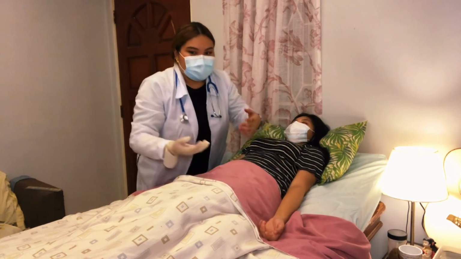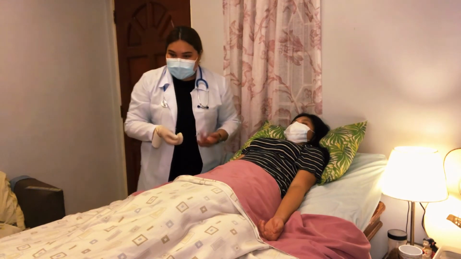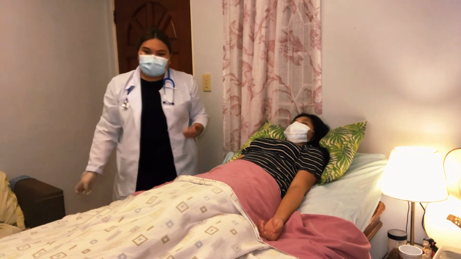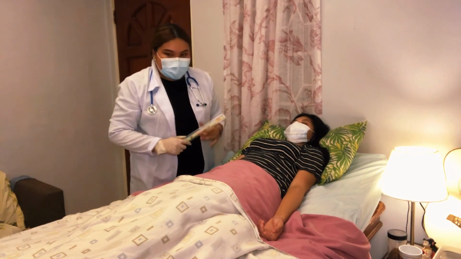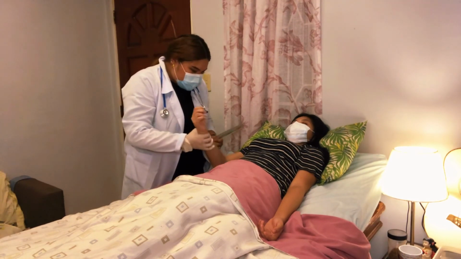Then, if available, use a goniometer to measure the angle of the joints in degrees. Since I don't have a goniometer, I will just use a ruler instead. I'm going to move your arm.